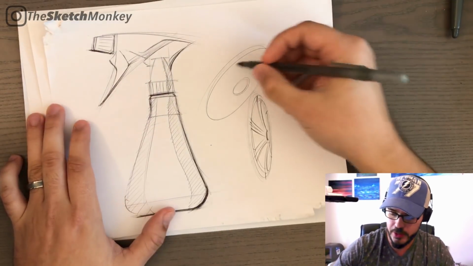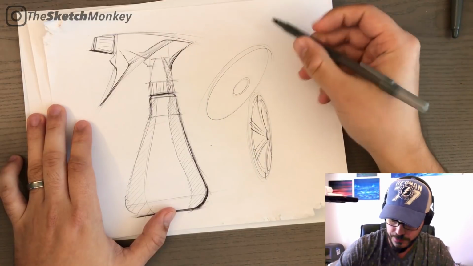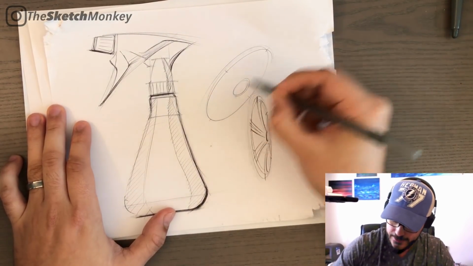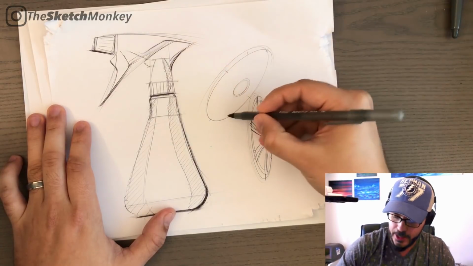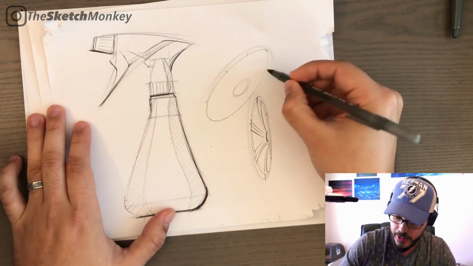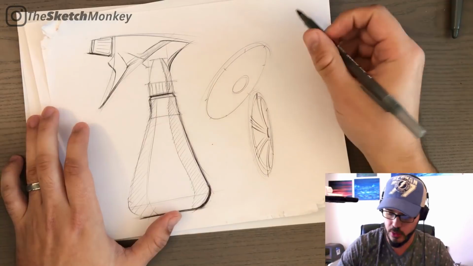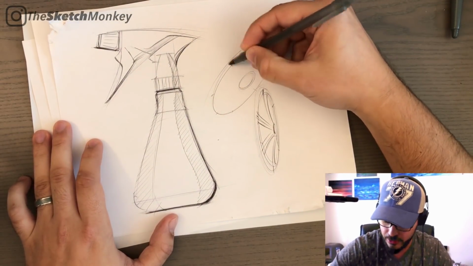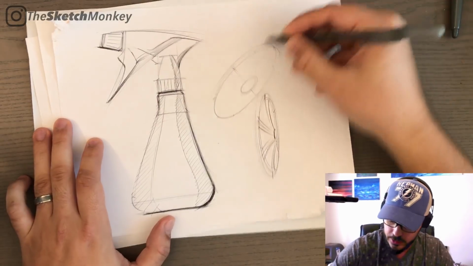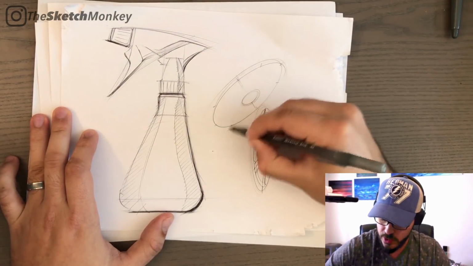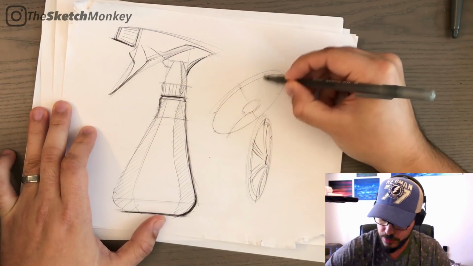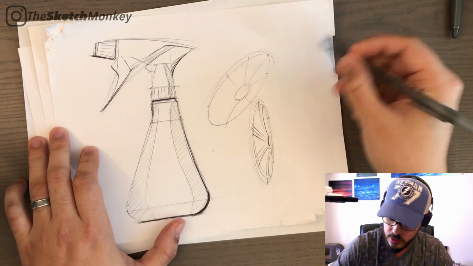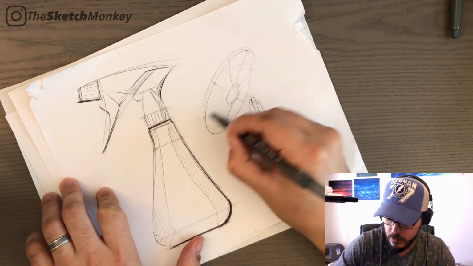And you probably know that I don't like to use templates and guides and stuff like that, because I want to be able to sketch anything at any point, and I don't always want to be carrying around guides if I only have a pen and paper. So that's the reason why I want to practice all the time without using templates.